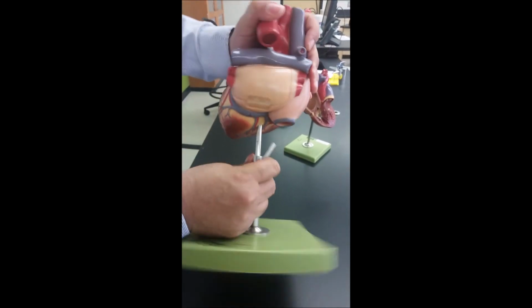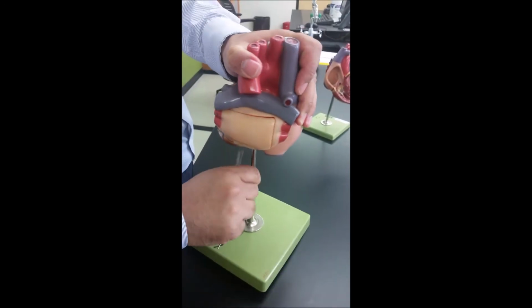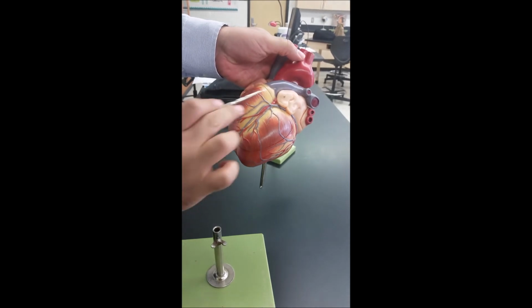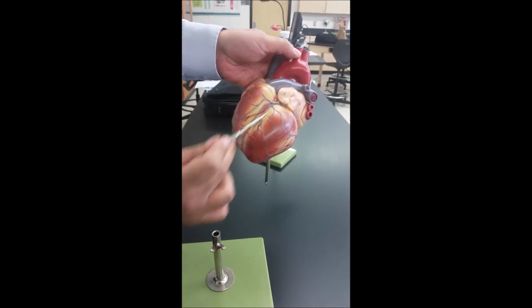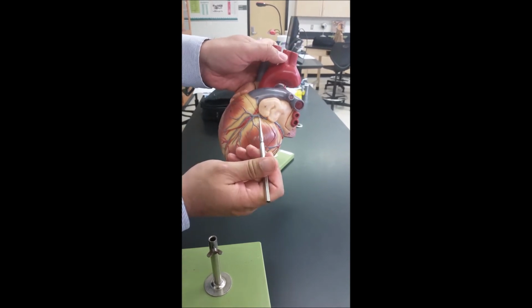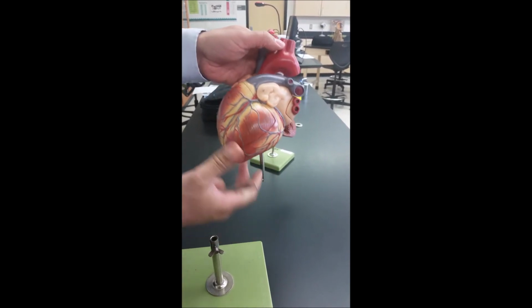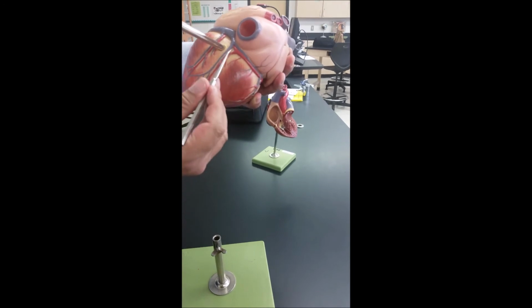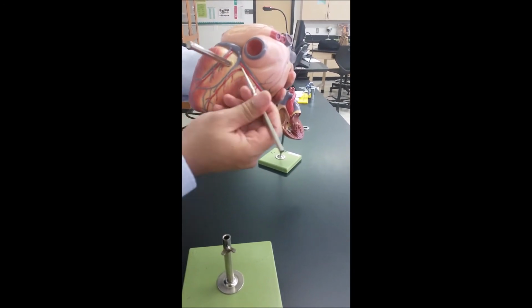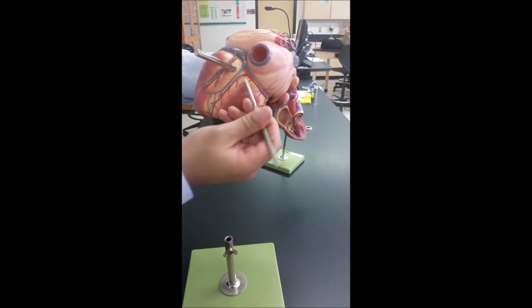In the back here, this is the anterior interventricular, those are the two ventricles, so in between is interventricular. This is anteriorly, so this is the anterior interventricular artery. The vein that accompanies here is the great cardiac. This is the posterior interventricular artery, which is in between the two ventricles, followed by the middle cardiac.